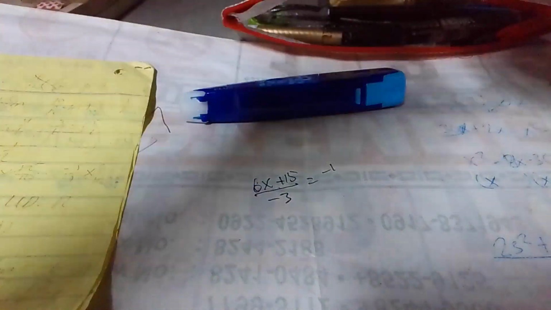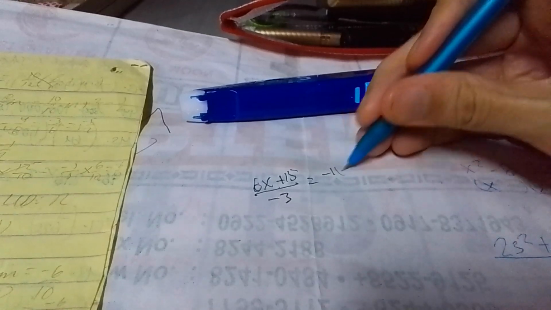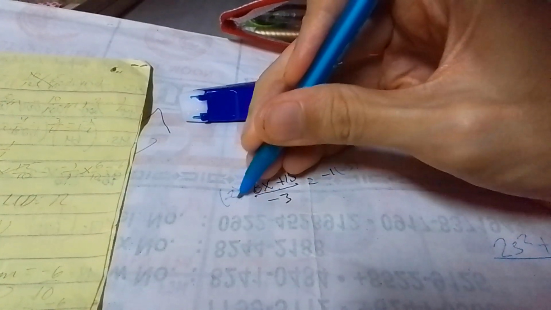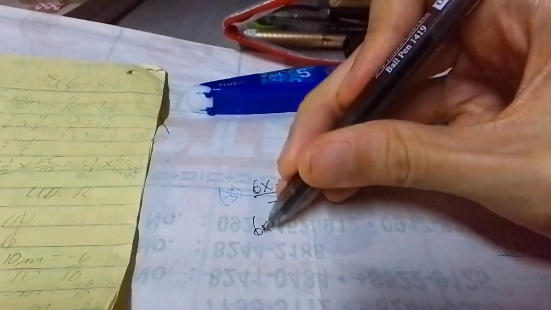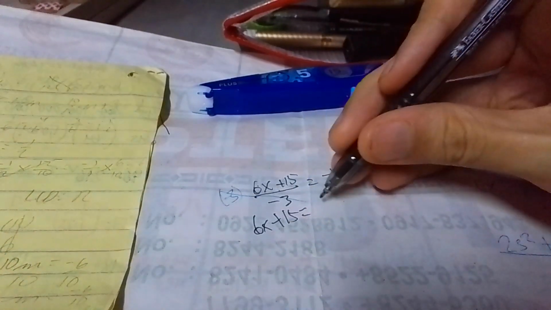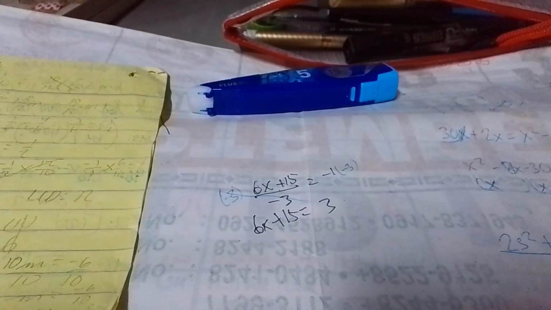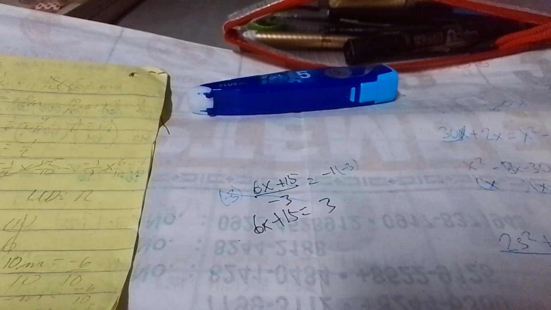Whatever I do, I use another colored pen to help me along. So we multiply this side by negative 3 and this side by negative 3. Take note, these negative 3's here cancel. So you're just left with 6x plus 15 is equivalent to positive 3. 1 times 3 is 3. Negative times negative is positive. And this one's very easy.